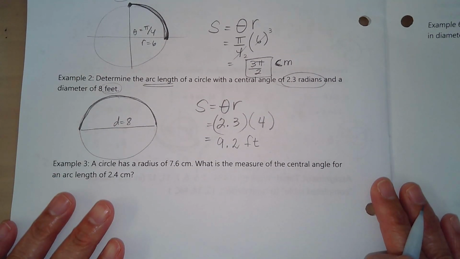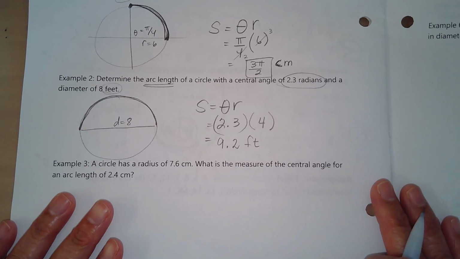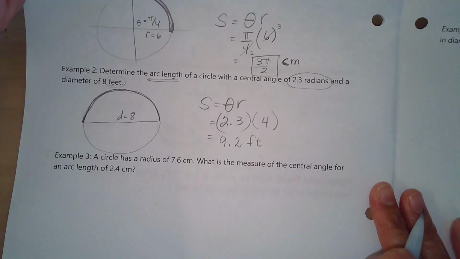So, sounds good? Yeah. You use the 4 because half of the diameter is 4, right? Half of the diameter is 4. Yes, that's correct. Good? Pretty easy. Don't you wish it was on our test tomorrow? Okay.